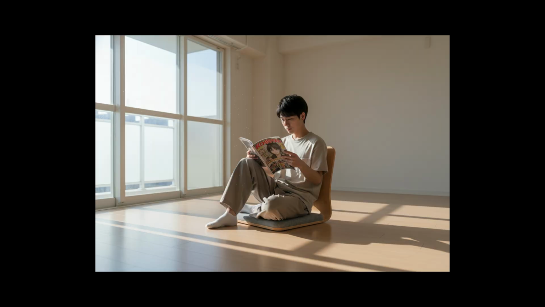And since you're also students, here's a version of a student who just moved into an empty dormitory room and is relaxing by reading a nice manga magazine. The reference file for this is in the description of this video, and let me show you how to do this.